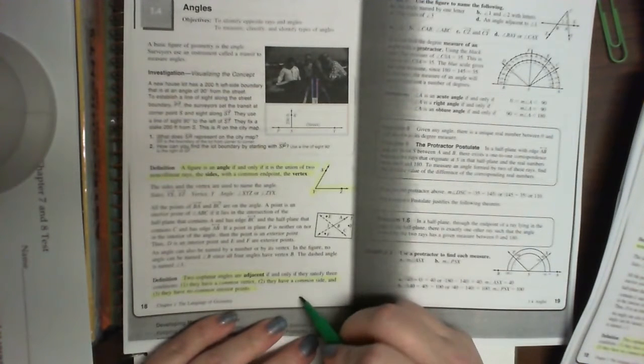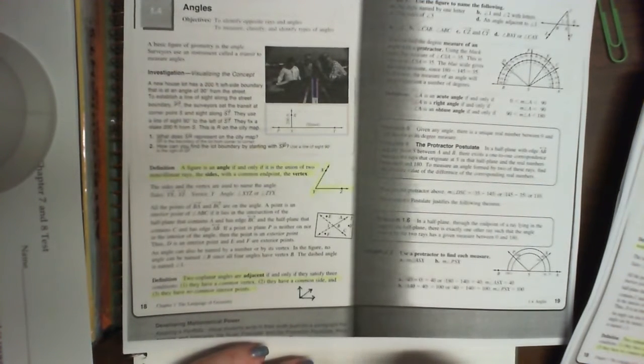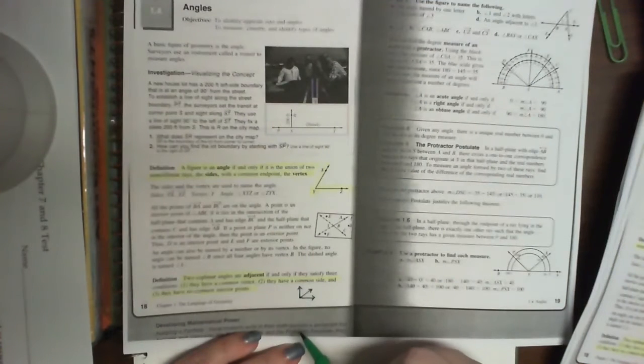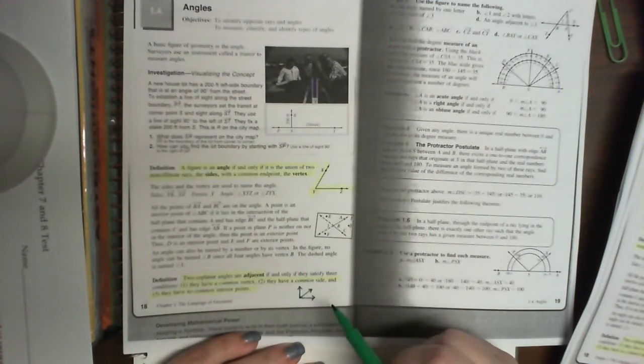So they say that they have to have the same vertex, and they have to have a common side. Well, this angle and this angle both have common sides and a common vertex, but what makes these adjacent is that they don't share any interior points.